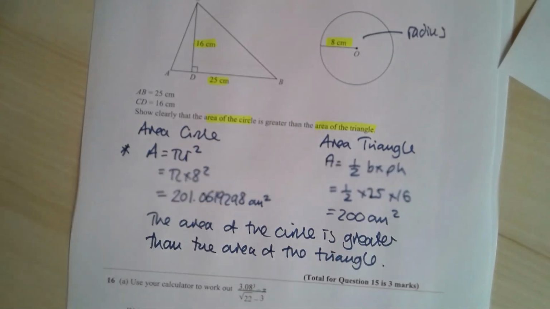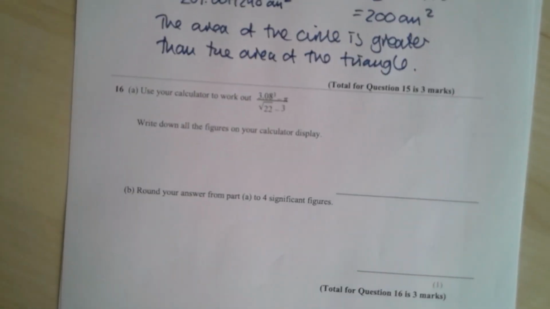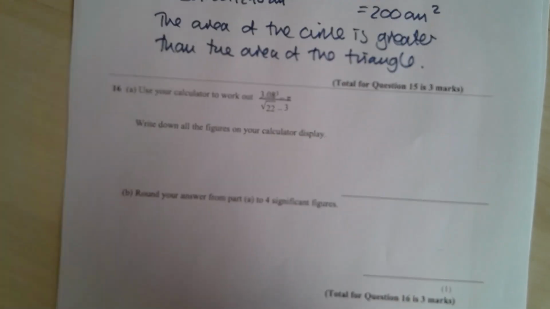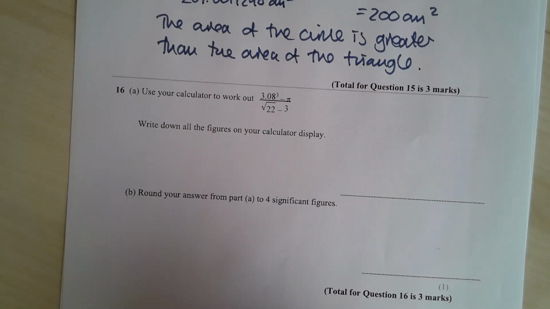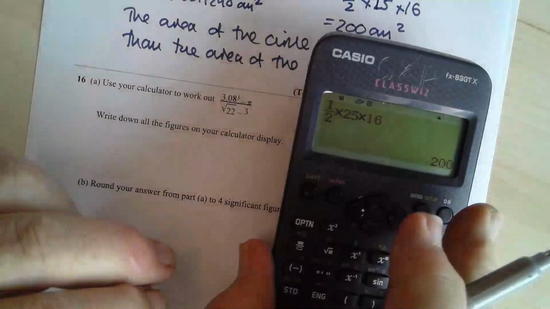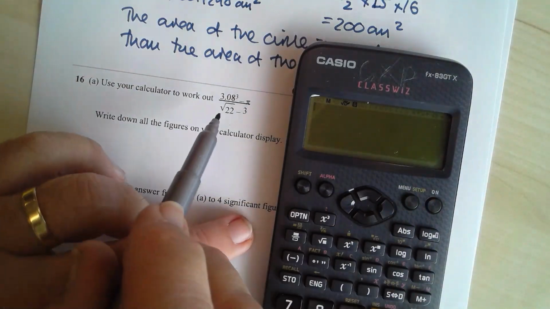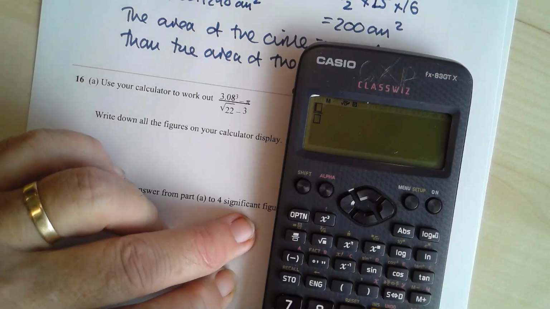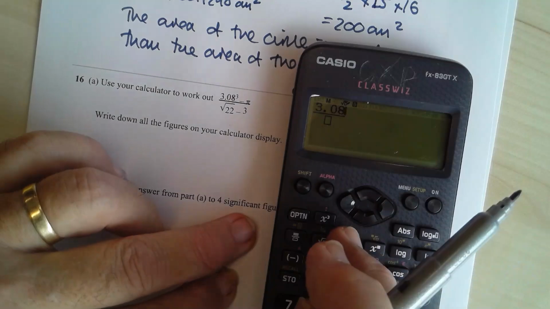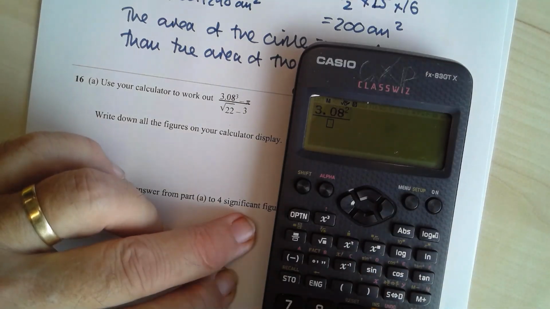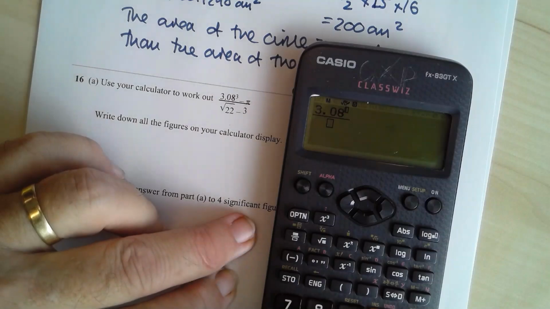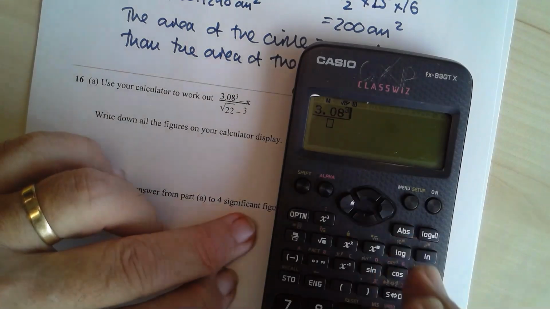Now, question 16 is a quite common sort of question, asking me to use my calculator to work out that sum there. The key with it is to make sure that I check. So in my calculator, I'm going to make sure I've got exactly that down. So I'm going to use my fraction button to type in 3.08 squared cubed.